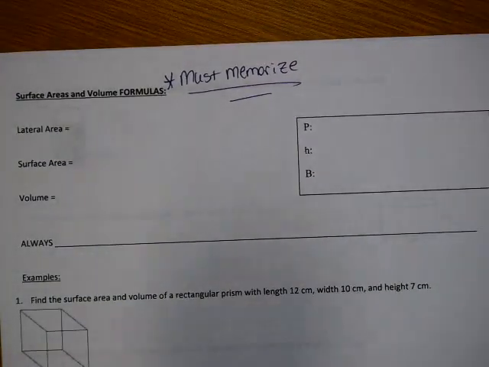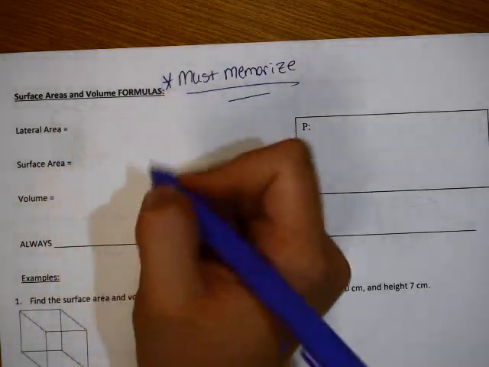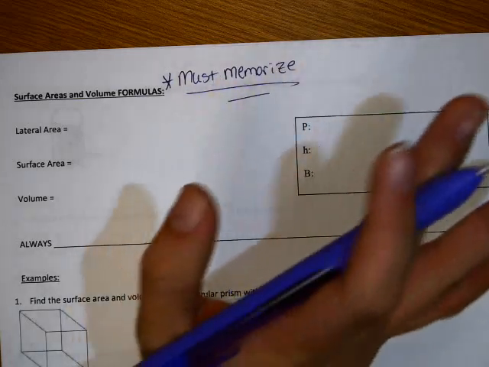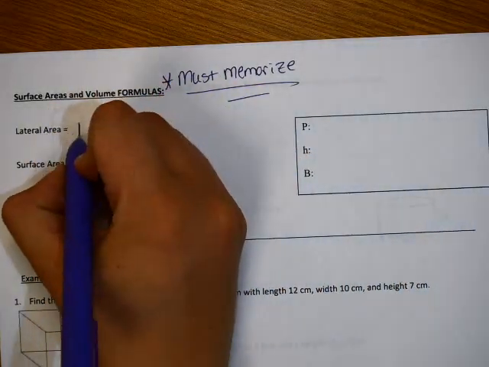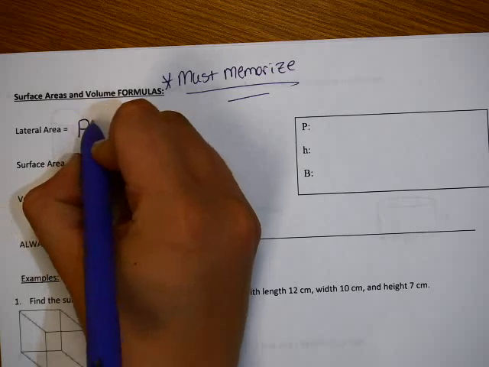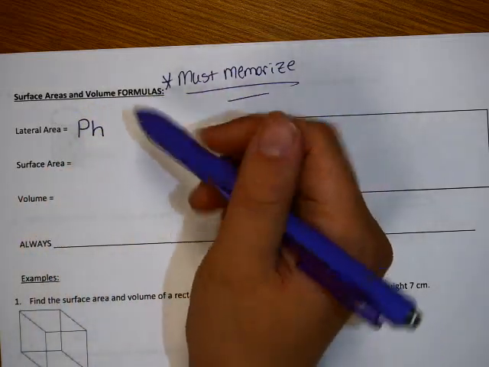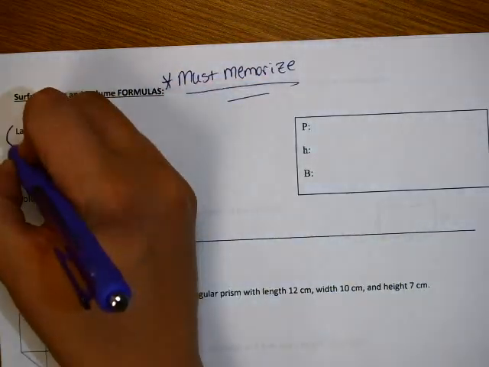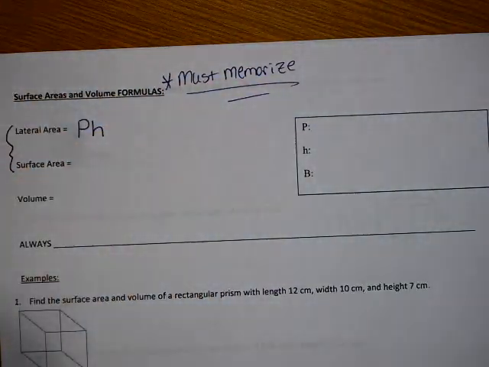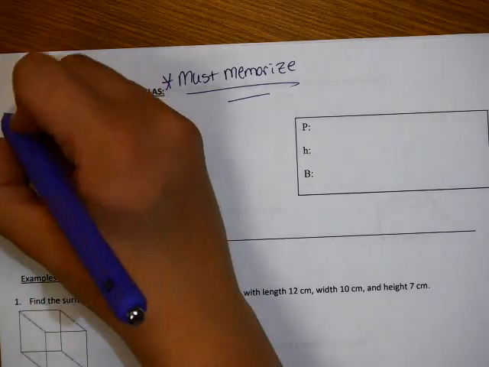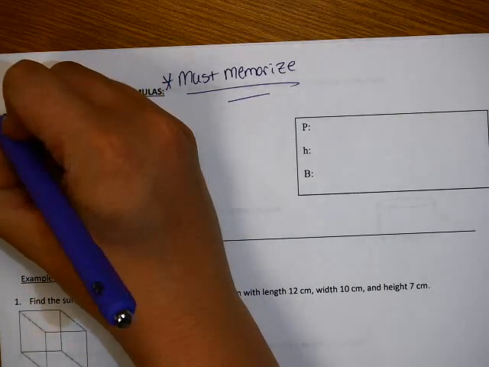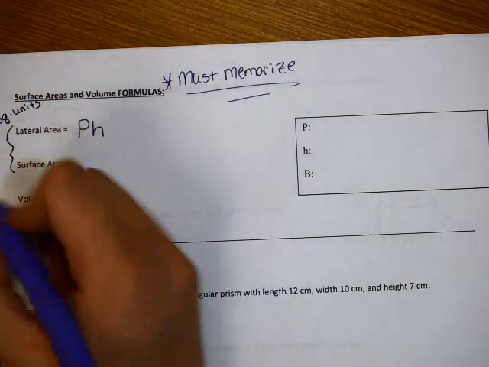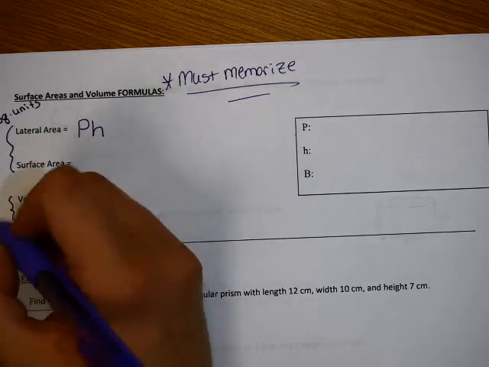So the lateral area for either the prism or a cylinder will be the perimeter times the height. Now keep in mind, if it is a cylinder, the perimeter is really the circumference. Okay, so lateral area and surface area, write yourself a note. This will be measured in square units. Volume is cubic units.